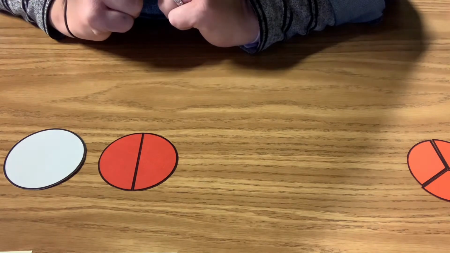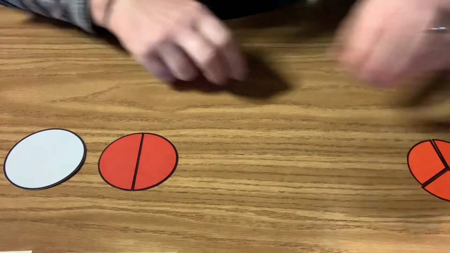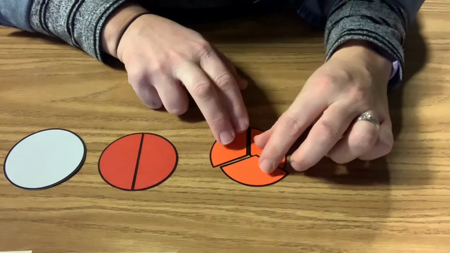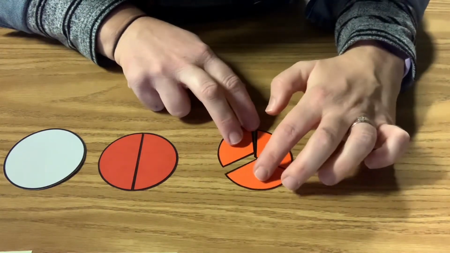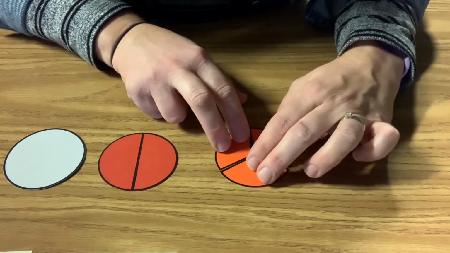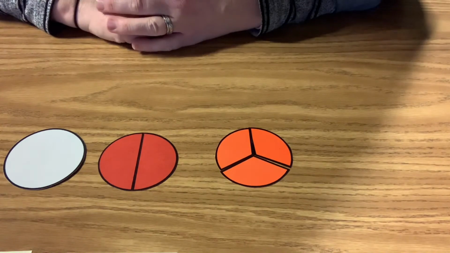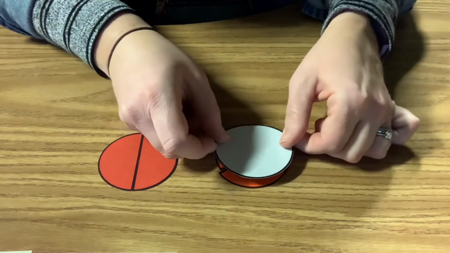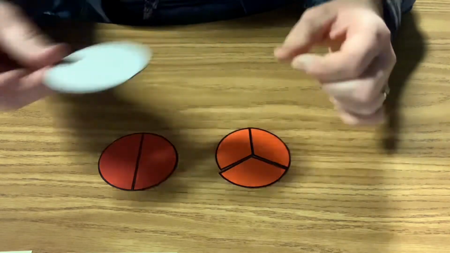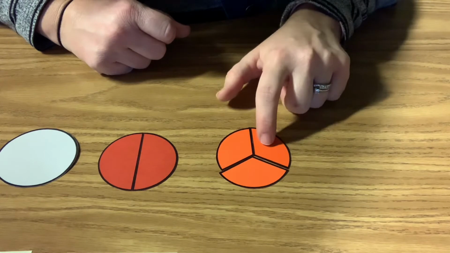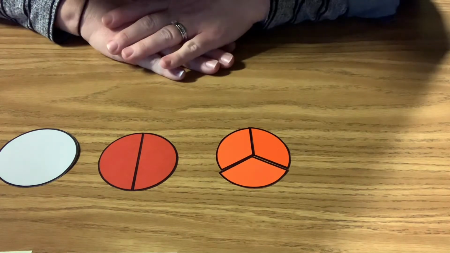Well, let's say another friend comes along and sees that you have this delicious pie. Now, you have to divide that pie into three equal pieces because you do not want anyone to feel left out. This pie still is the same amount as one whole, but now it's divided into 1, 2, 3 equal pieces.